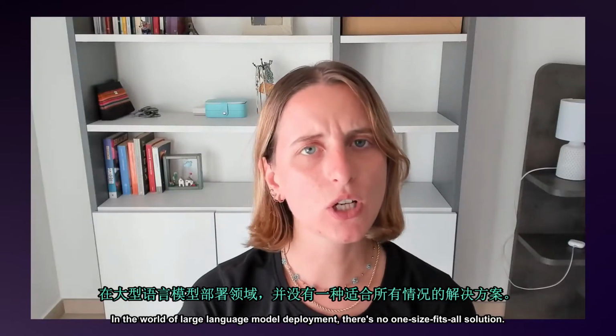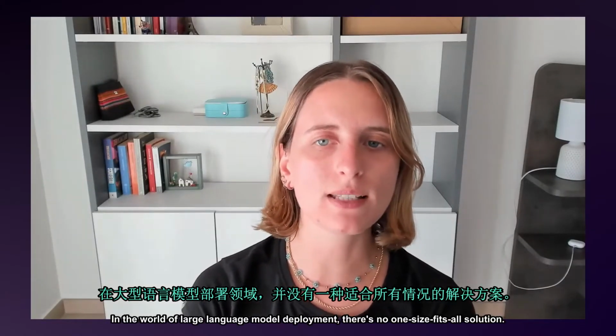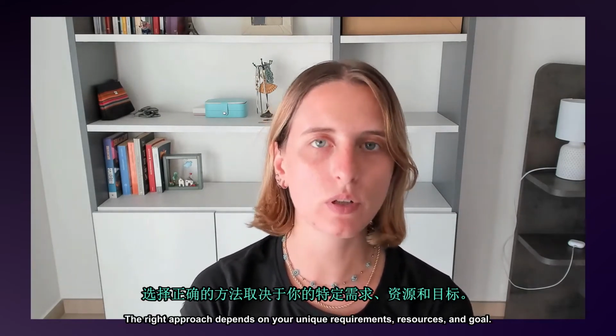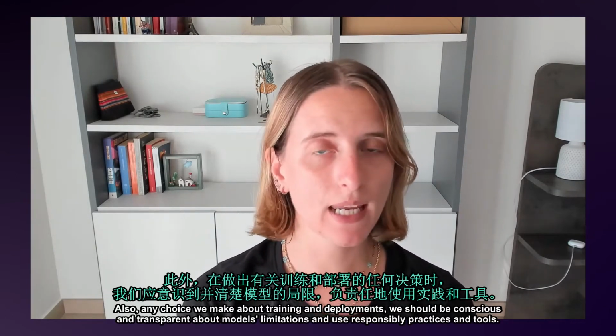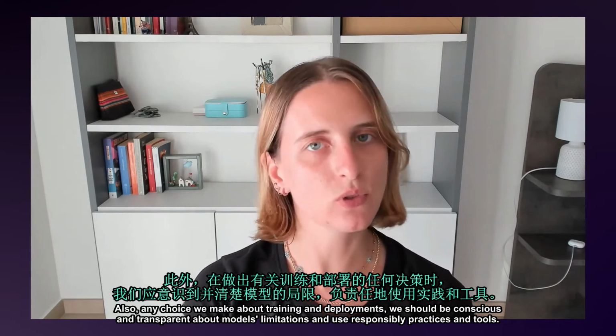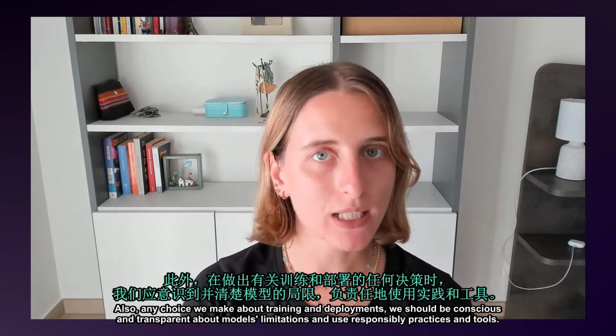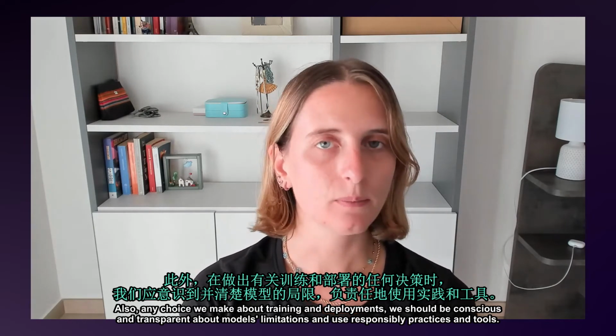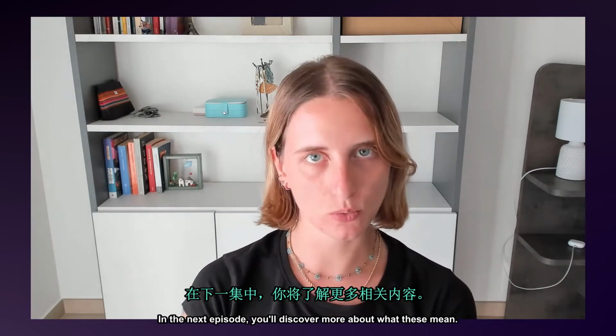In the world of large language model deployment, there's no one-size-fits-all solution. The right approach depends on your unique requirements, resources, and goals. Also, in any choice we make about training and deployments, we should be conscious and transparent about models' limitations, and use responsible practices and tools.